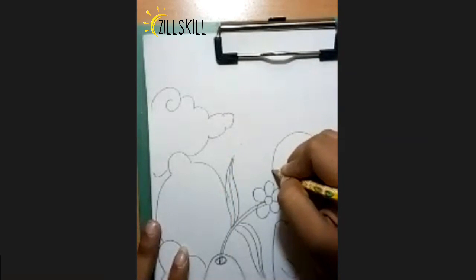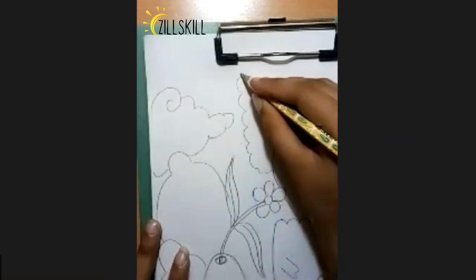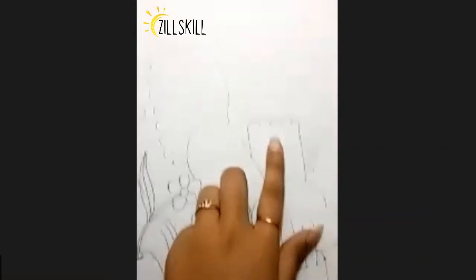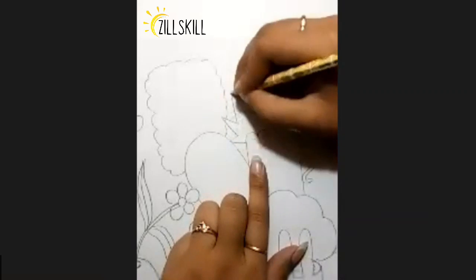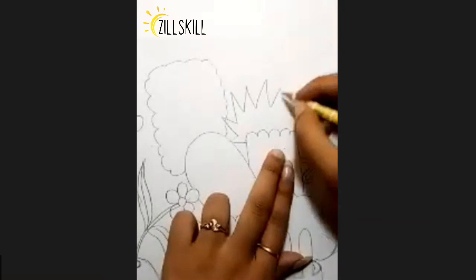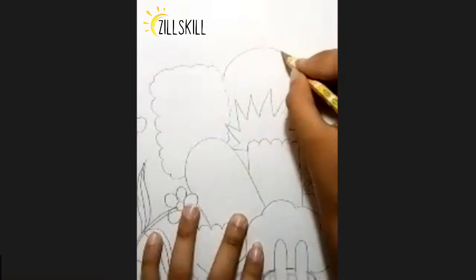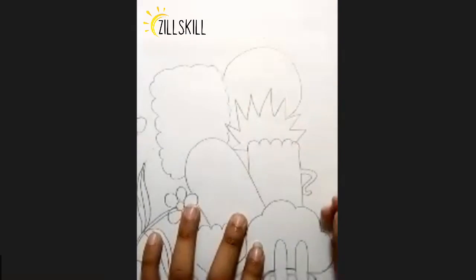So I'll start somewhere here and keep it a bit smaller. Here on top of this one, I'll draw the same thing, some cracker kind of thing that we showed. And to this part, I'll draw this kind of shape just to fill in the space.